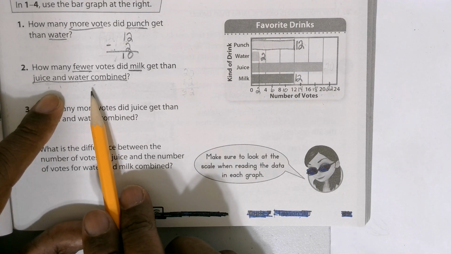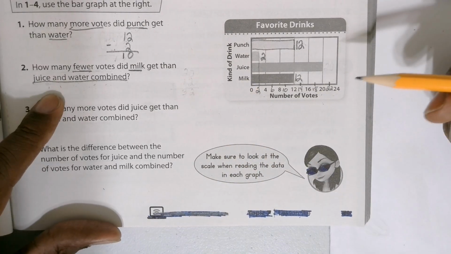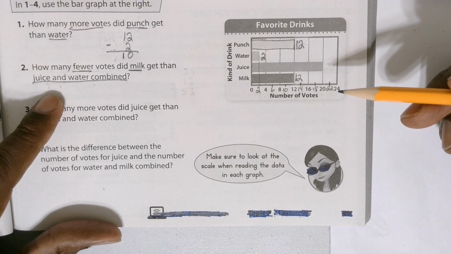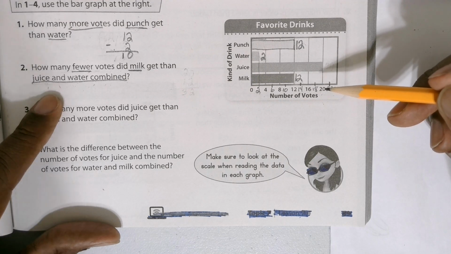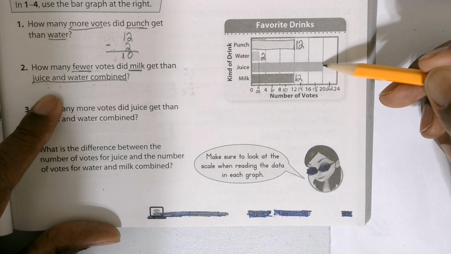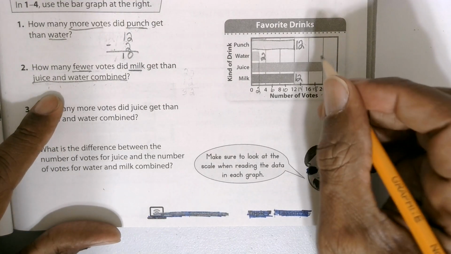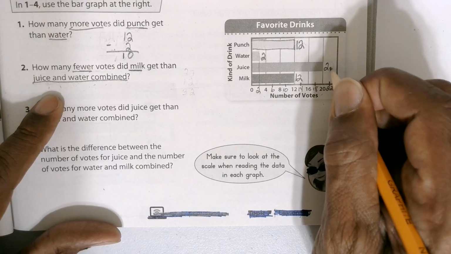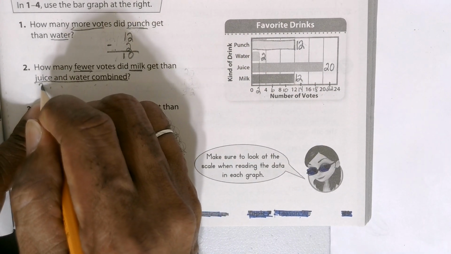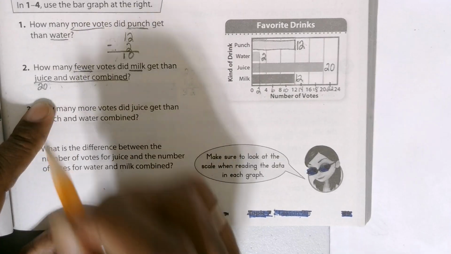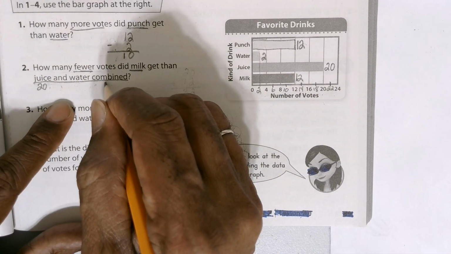So let's look at juice and add these together. So let's find juice. How many votes did juice get? Boys and girls, let's come to the end where juice is and go down. Boom. Juice has 20 votes. And I also put 20 over here under juice. Now it says juice and water combined. And water had 2 votes. Let's put 2 by water.